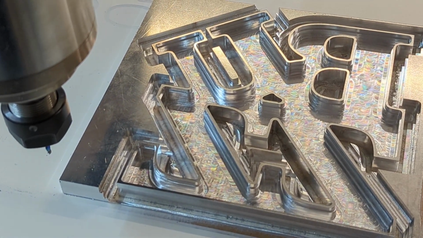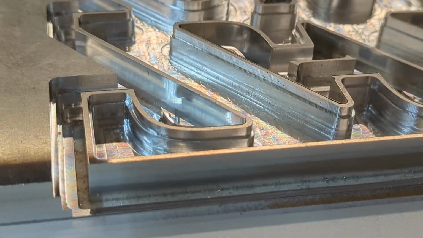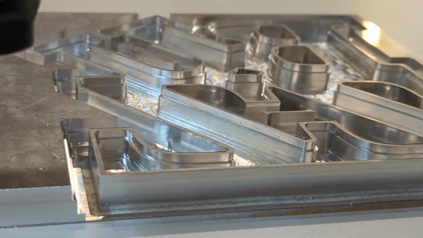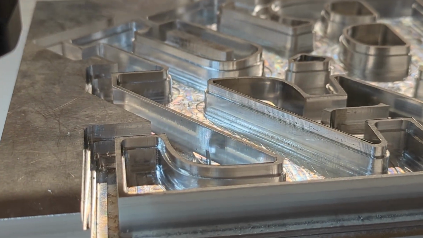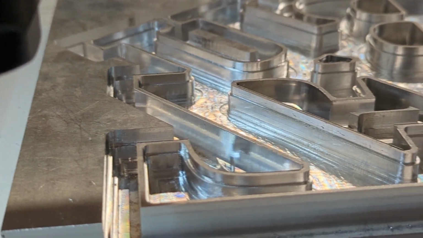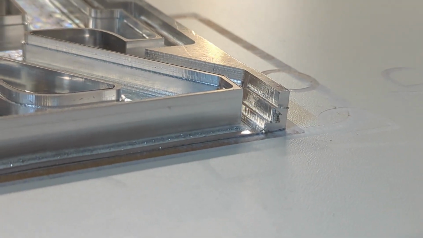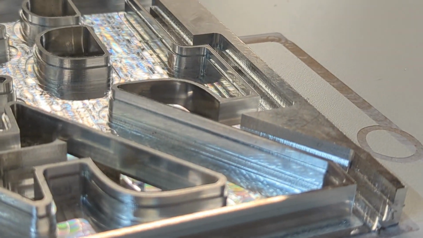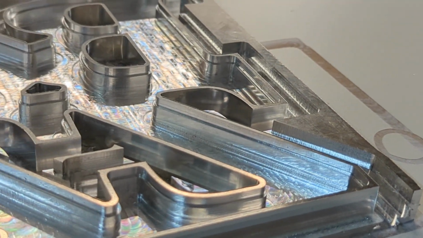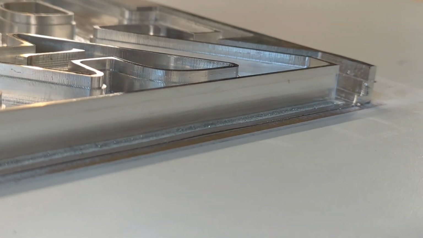Okay, just finished the last roughing pass there, or the semi-roughing cleanup pass, the 1/8 inch. And to be honest, it looks pretty good. I don't know if I'm going to need to run that last pass. This edge here looks really nice.